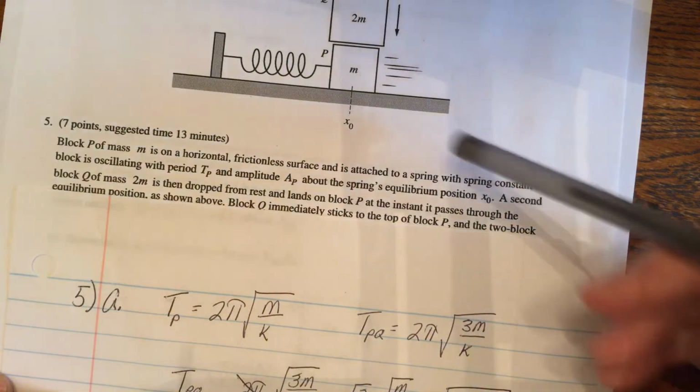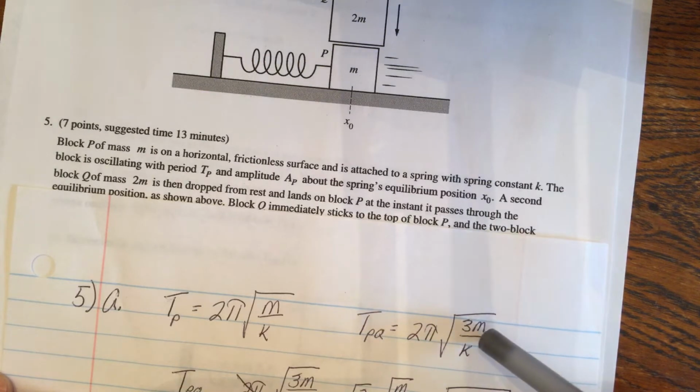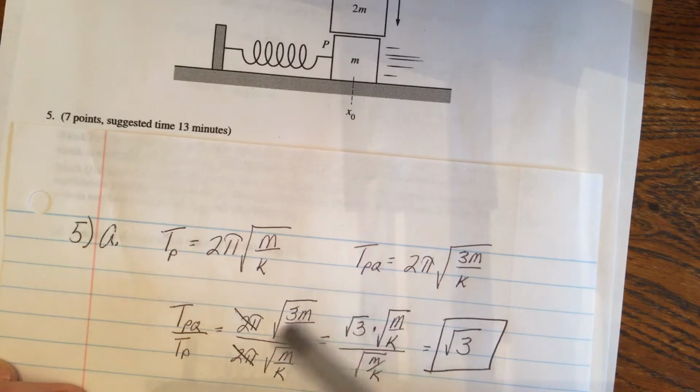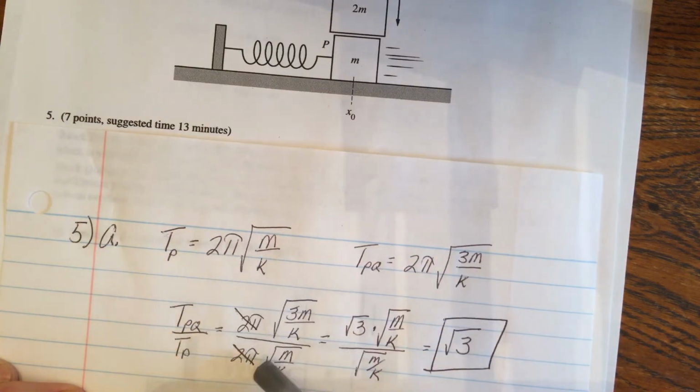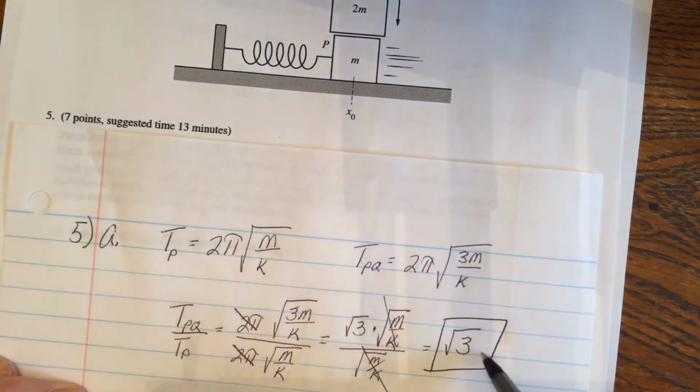Now when Q lands on top of it, the total mass of the system changes to 3m, so it would just be 2 pi times the square root of 3m over k. To find that ratio, you would just divide those two things. I would put this in the numerator and that in the denominator. The 2 pi's would cancel out. I'm going to rewrite this as the square root of 3 times the square root of m over k, so it's easy to see that the square root of m over k drops out, and you just get the square root of 3.